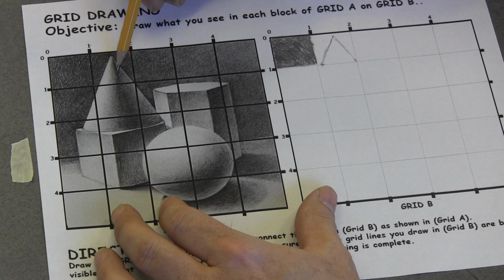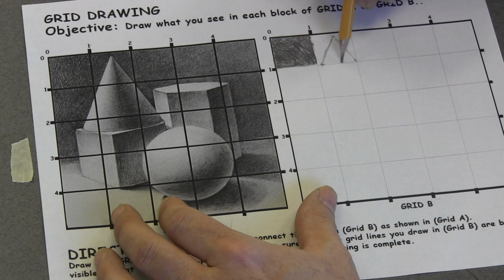You can see that there's a very dark core shadow, and then the shadow kind of fades around, showing us that this is not just a flat shape, but a curved, rounded cone. The darkest part of a shadow is known as the core shadow. It's where the shadow first begins.